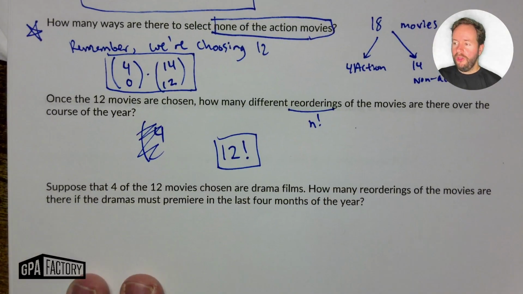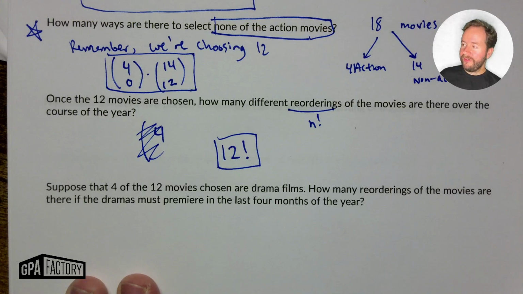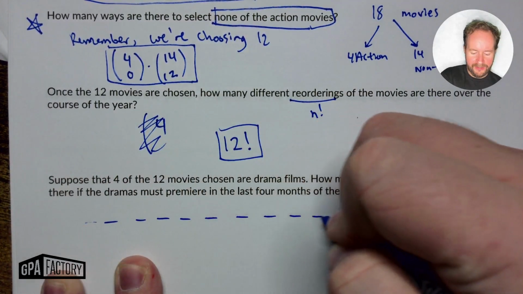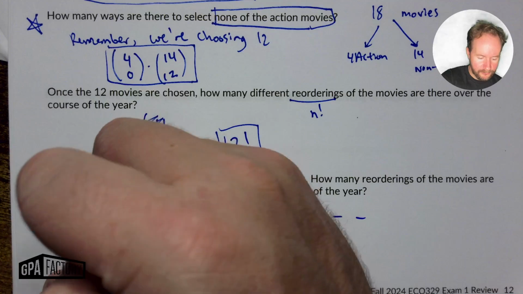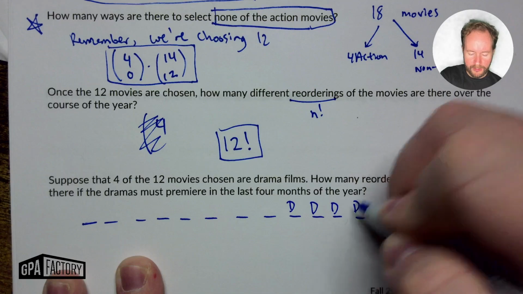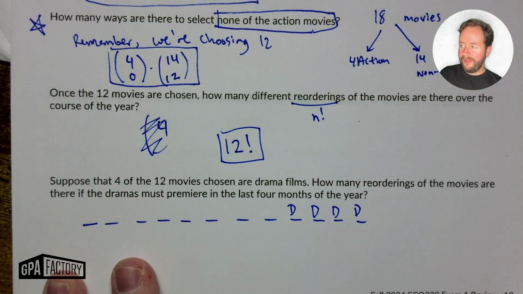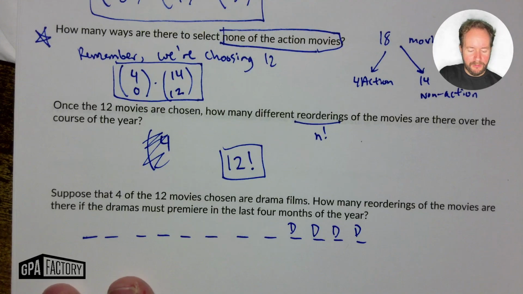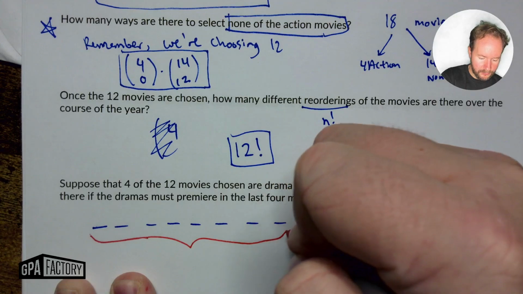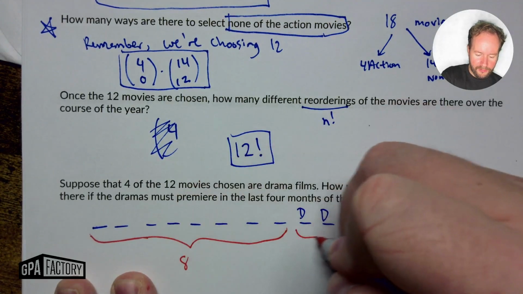Okay. Suppose that 4 of the 12 movies chosen are drama films. How many reorderings of the movies are there if the dramas must appear in the last 4 months of the year? So what we're saying is we've got 1, 2, 3, 4, 5, 6, 7, 8, 9, 10, 11, 12. We've got 12 months. And the last 4 have to be drama. So drama, drama, drama, drama. So what that means is these other movies can be rearranged. So we have 8 movies here. We have 8 here and 4 here.